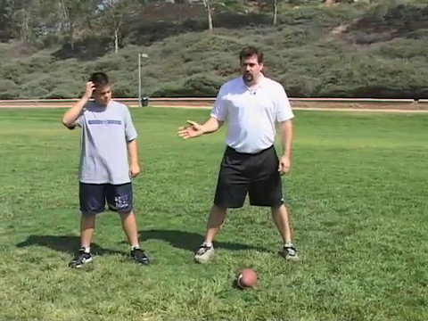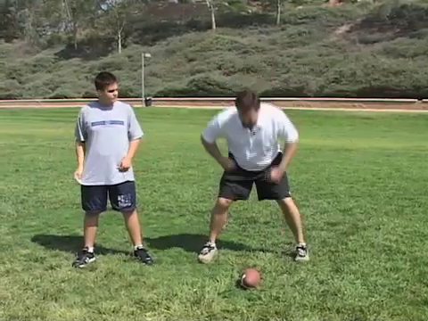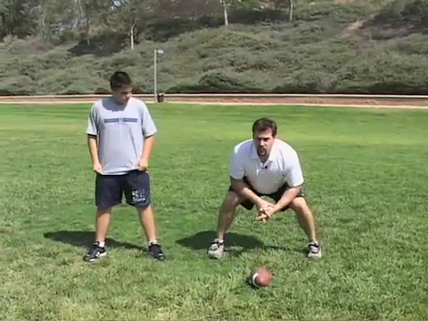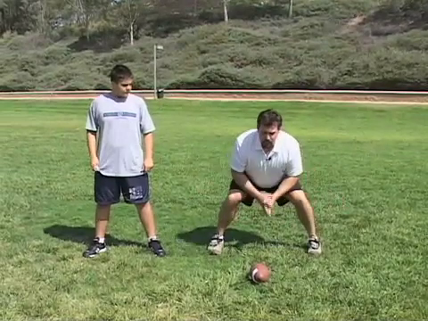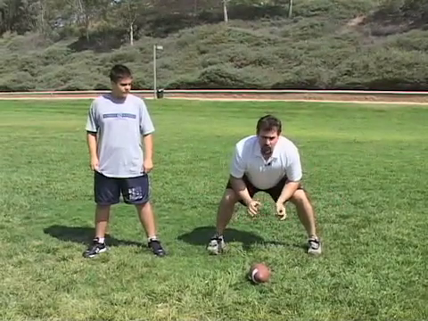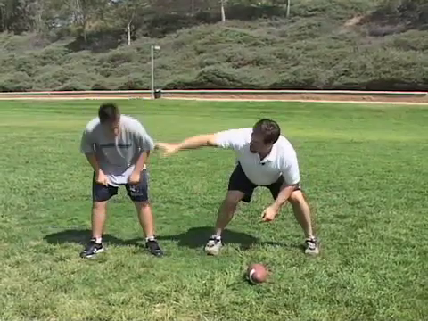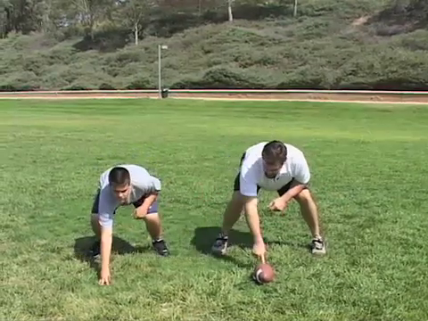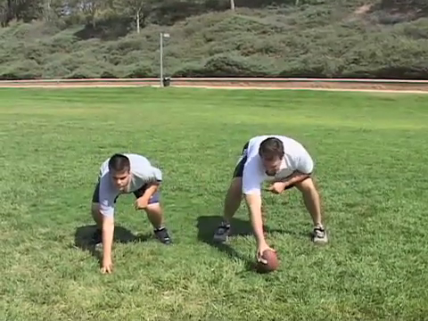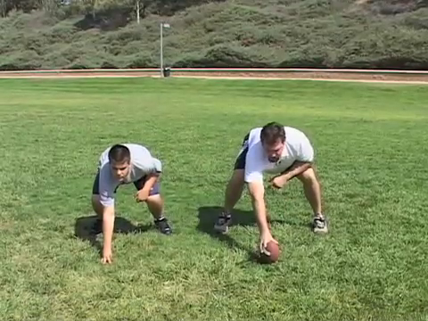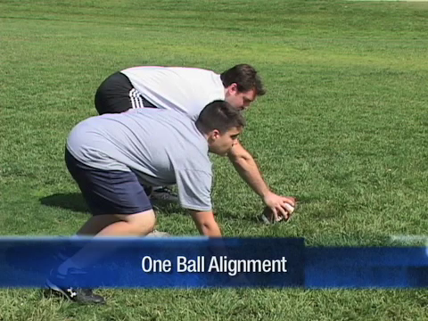Now, as far as the actual alignment, we just call it like it is. So if it's 3rd and 1, we want our lineman up close to the ball. We'll say 1 ball. That means a 1-foot split, and his head, when he gets down in his stance, wants to be dead even with this football right here. His head is dead even with that football. That's a 1-ball alignment.